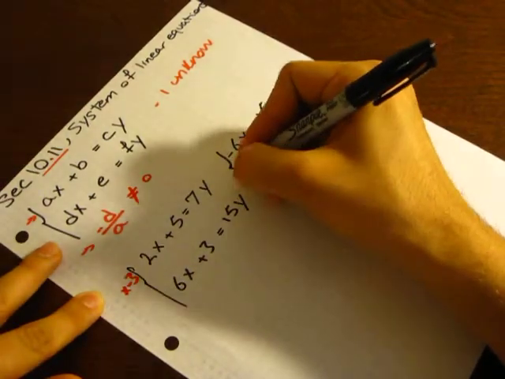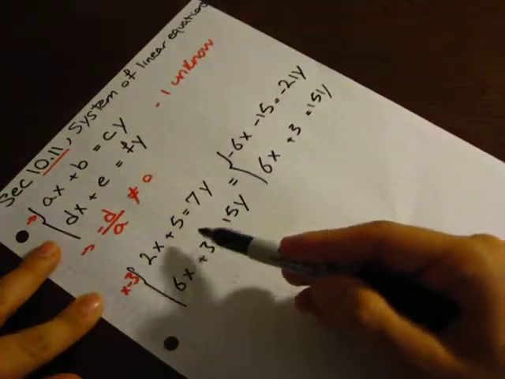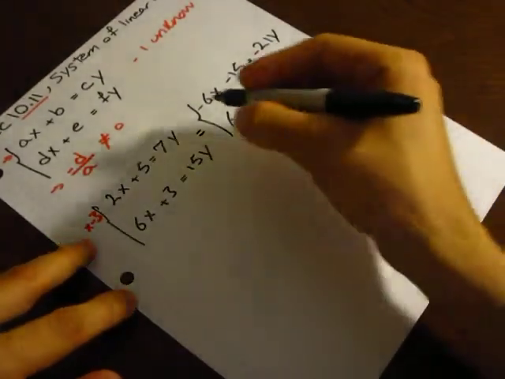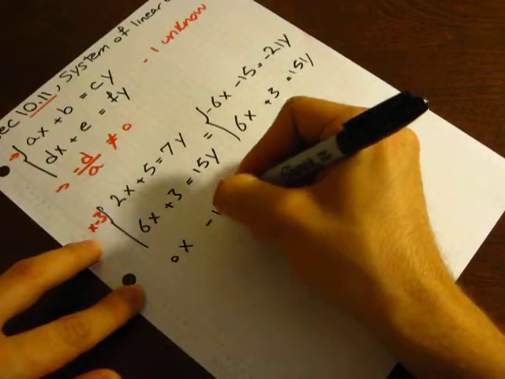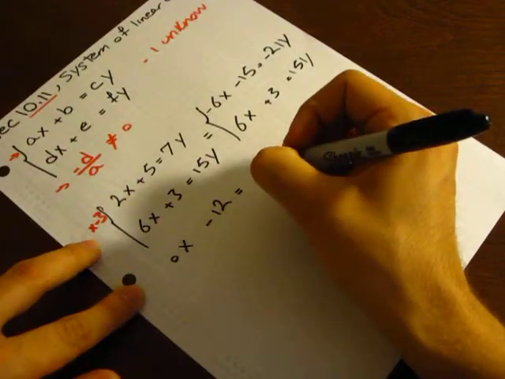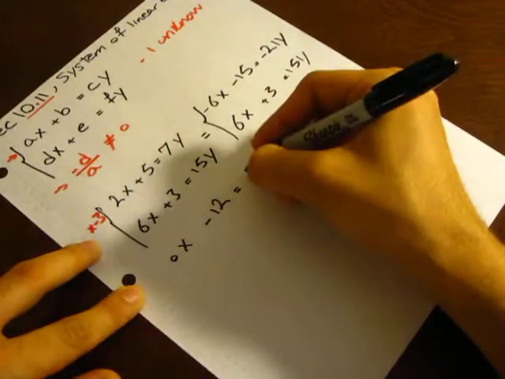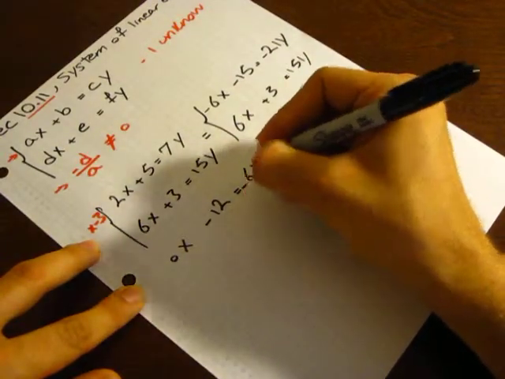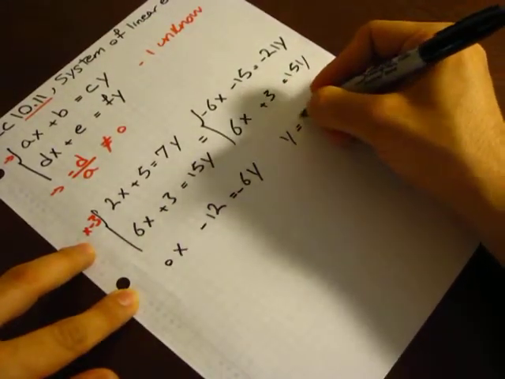And as I said, these two are equal because I just multiplied that one by a number, so it's the same equation. Now I can add these two equations. I'm going to be left with 0x minus 12 equals negative 21 plus 15, which would be negative 6y, and my answer is y equals 2.